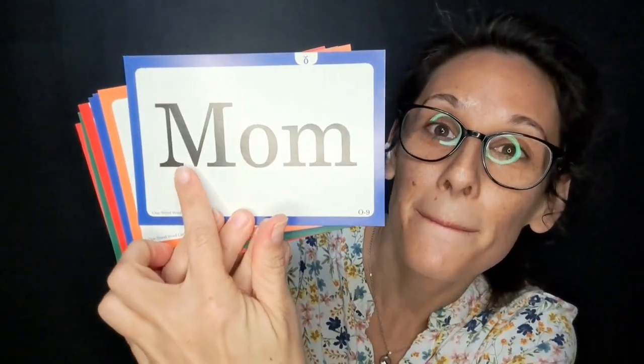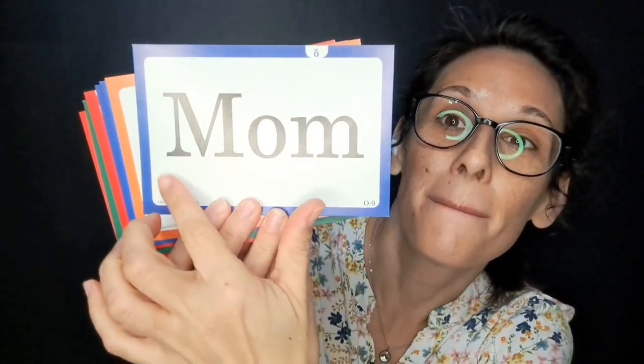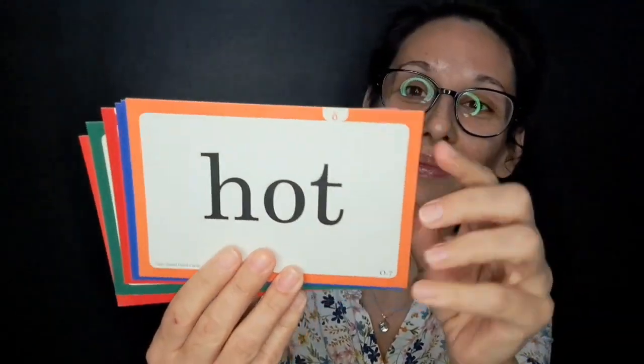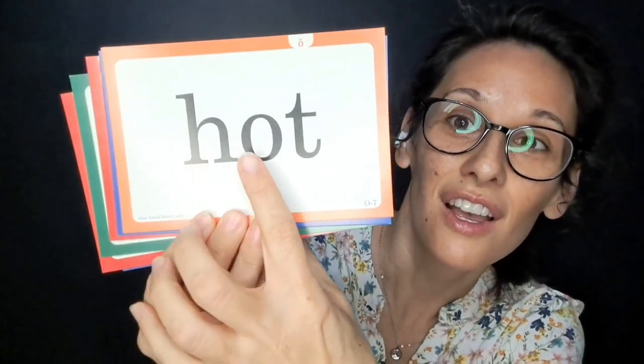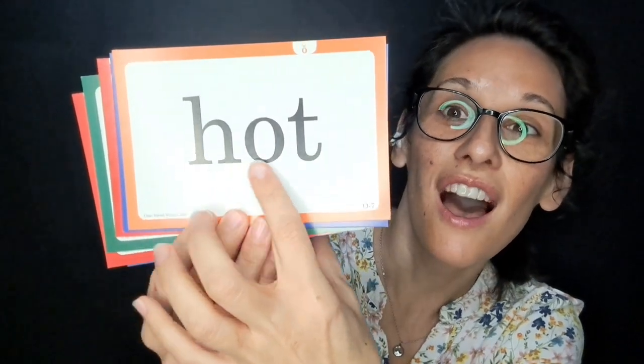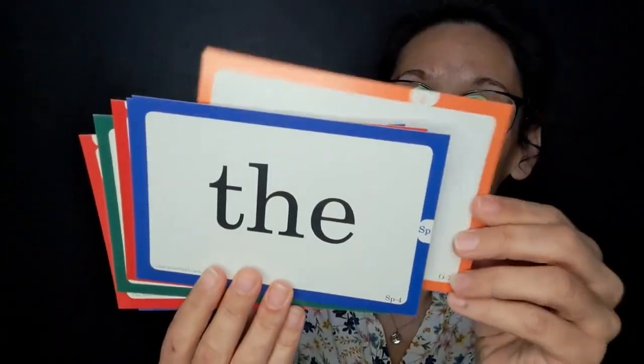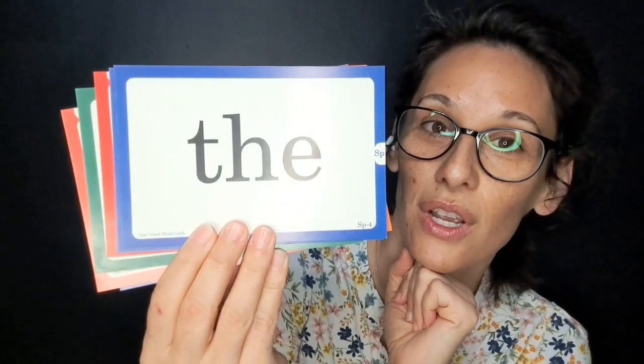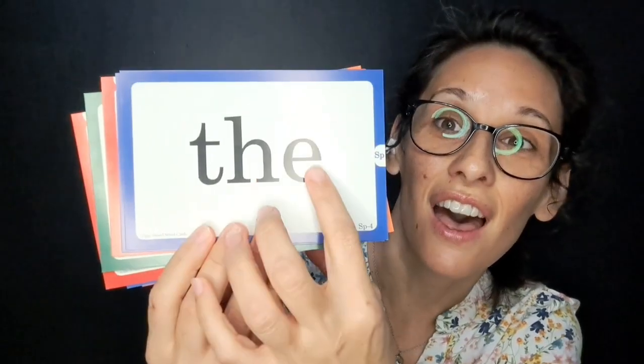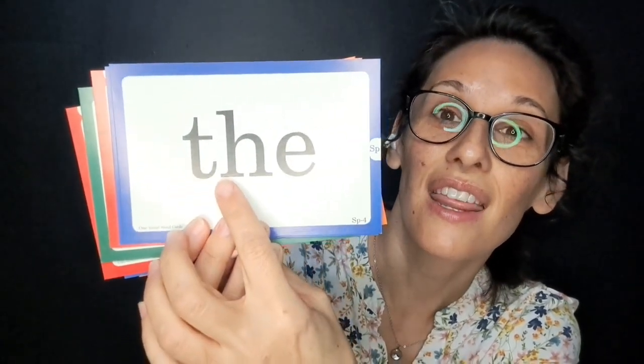Okay, now we have about 7 of these and then we'll be done with your phonics. Can you sound these out with me? Mom, mom. Hot. This is a sight word. It's hard to sound out, but T-H-E says the. TH together sounds like th. The.